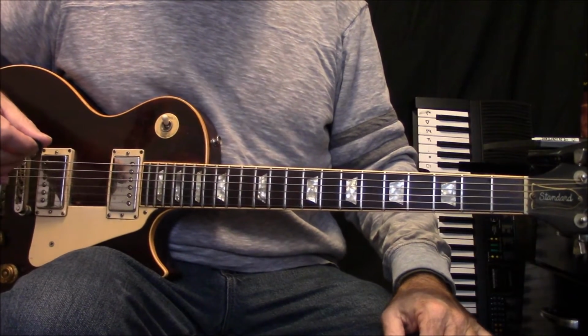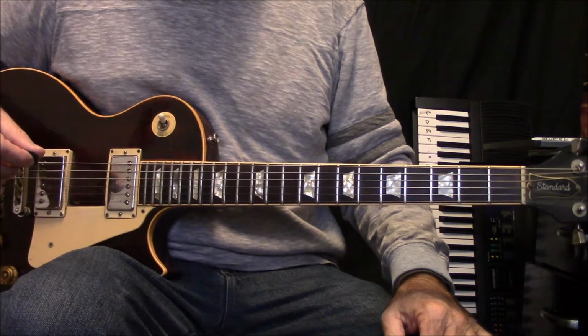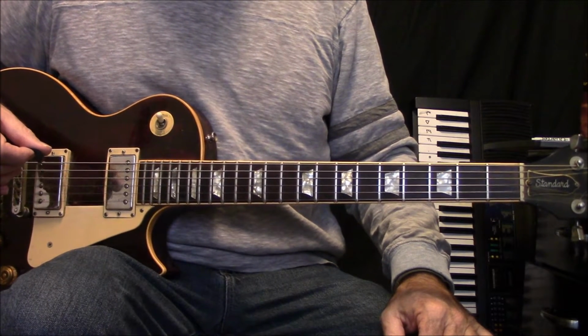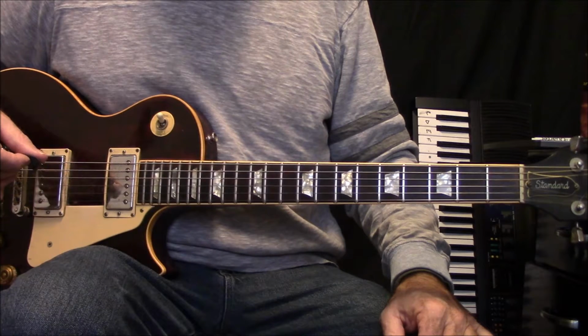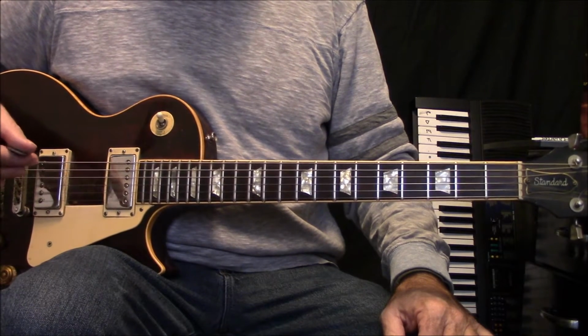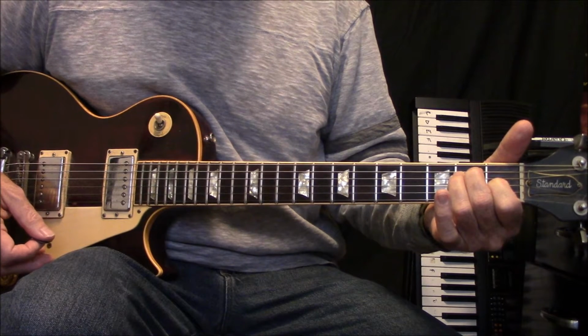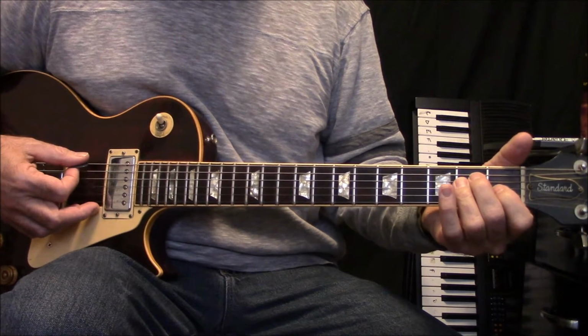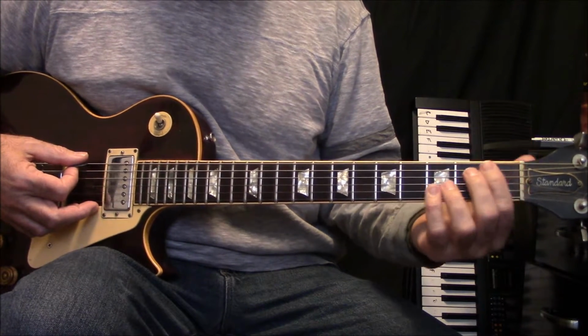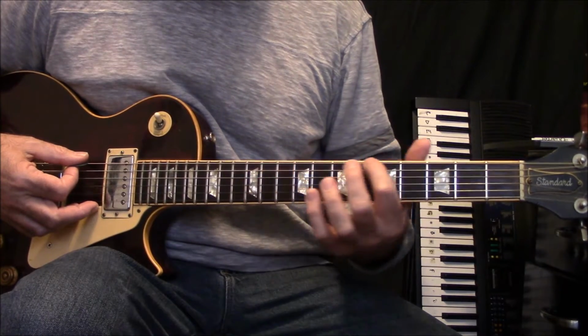Now, I'd like to explain a little bit more about bar chords. The first example is going to be an E-type root 6 bar chord. We're going to call it an E-type root 6 bar chord because we are going to determine the notes that we play along this low E string.